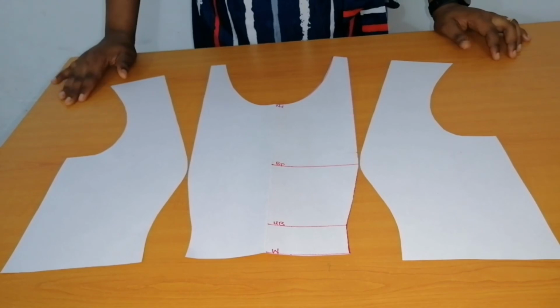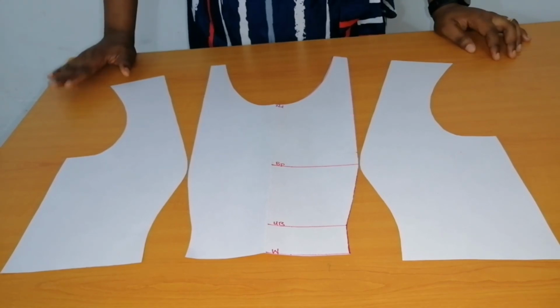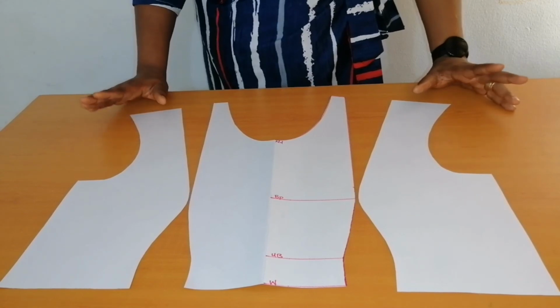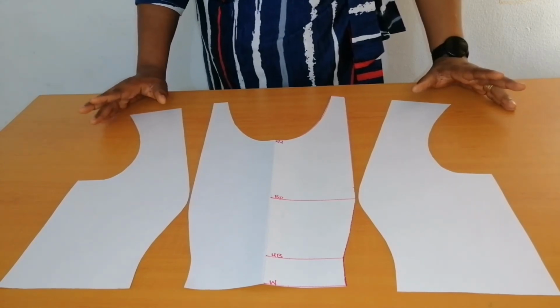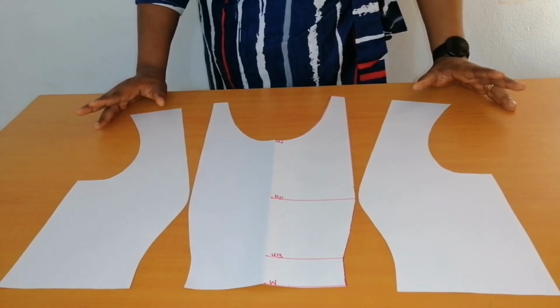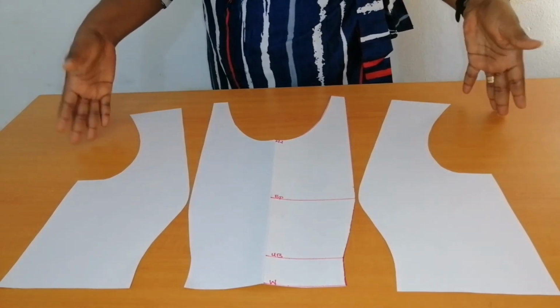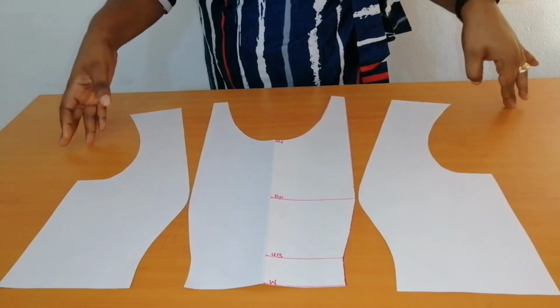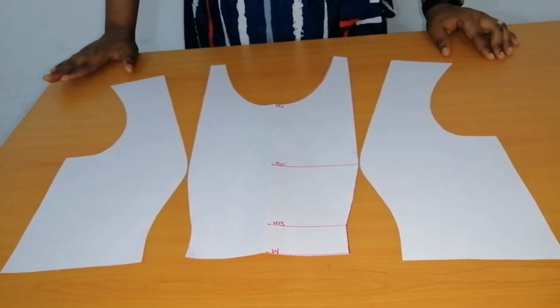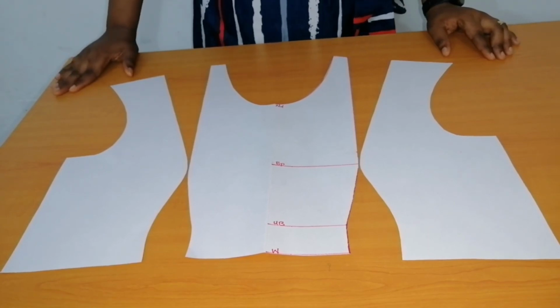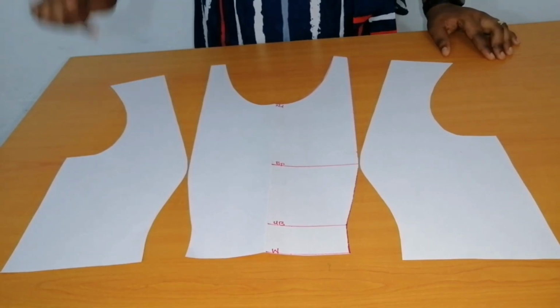This is how to draft the front bodice of the shoulder princess bustier. For the back bodice, I've already made a detailed tutorial on how to draft a basic bodice pattern. I showed us how to draft the back bodice using a waist dart and also how to eliminate bulging at the zipper area of the back bodice. I'm going to put the link in the description box below.